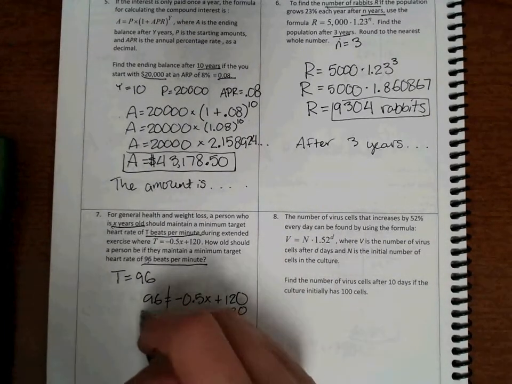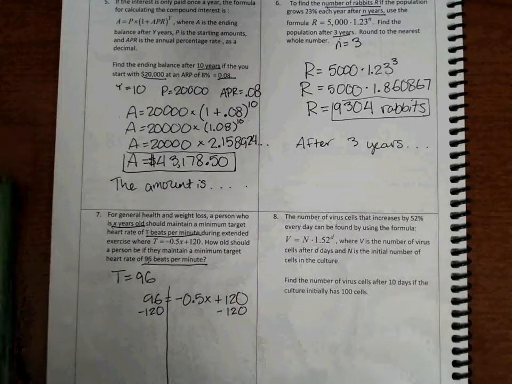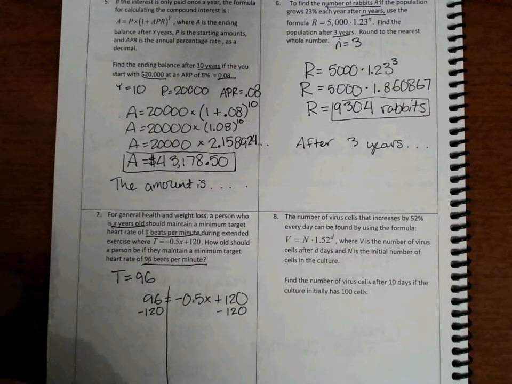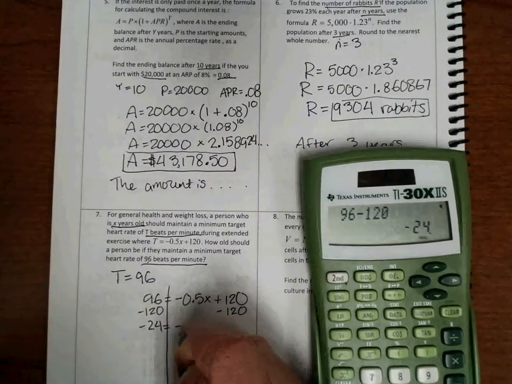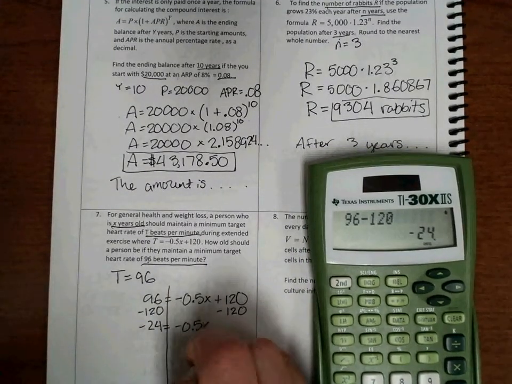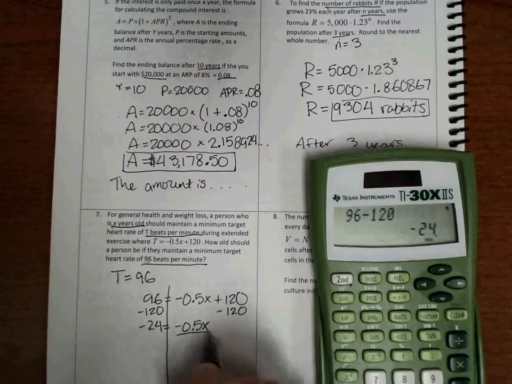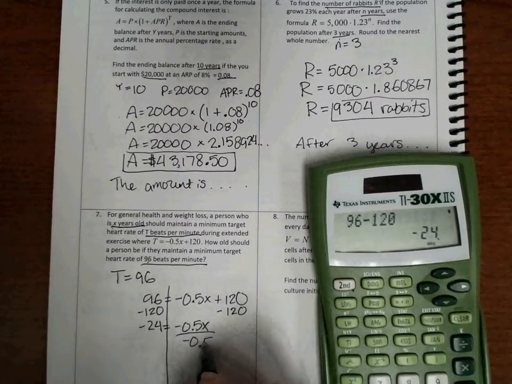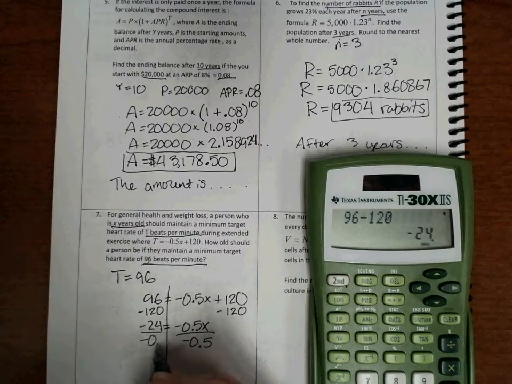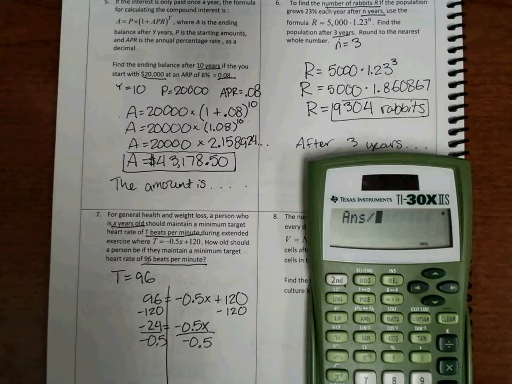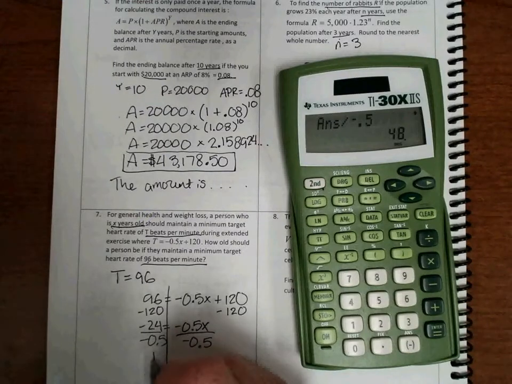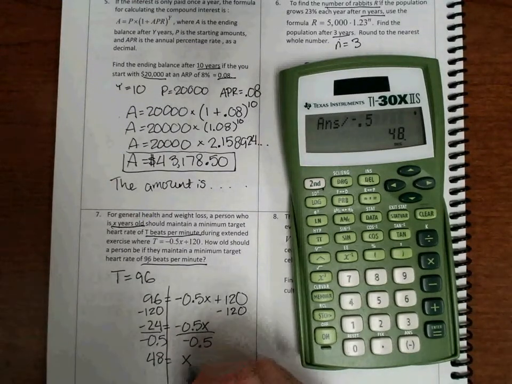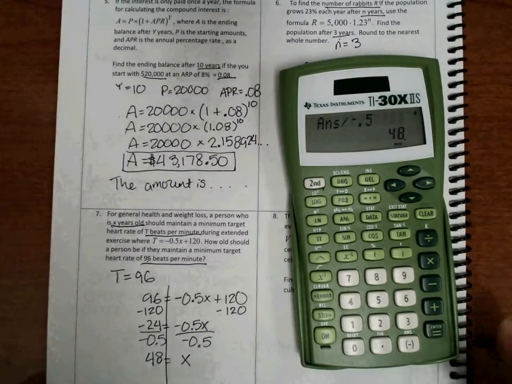First you're going to subtract from both sides. So we've got 96 minus 120. I've got negative 24 equals negative 0.5x, and then divide both sides by negative 0.5. Alright, we get 48 equals x. So the person should be 48 years old.